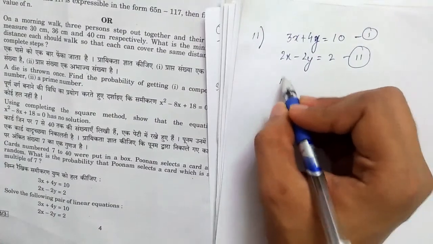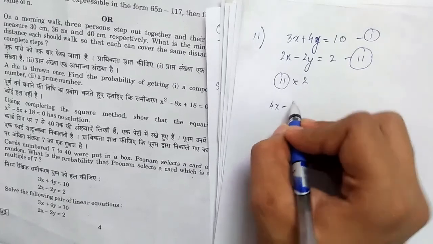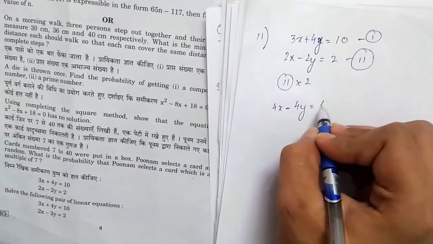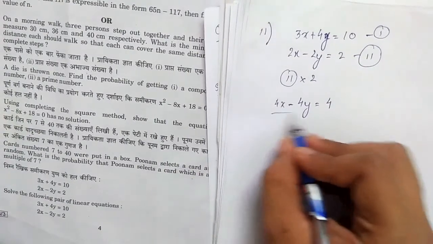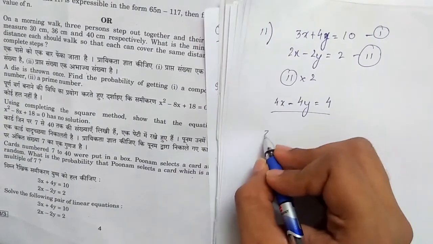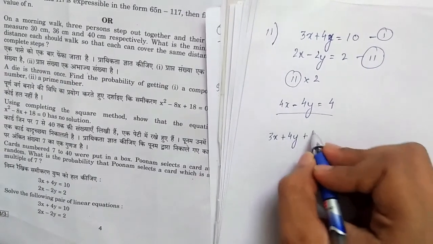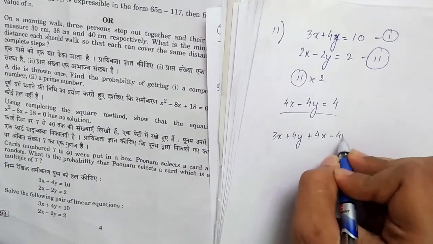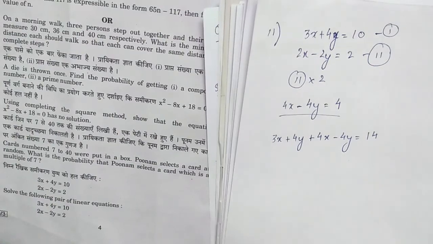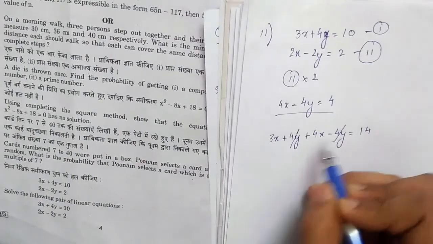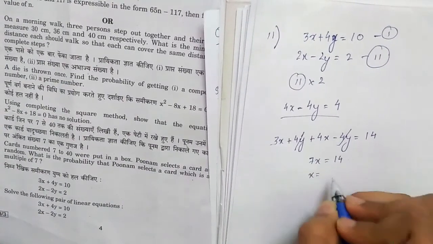Multiply equation 2 by 2. So it will become 4x minus 4y is equal to 4, and add the first and the updated second equation. So that will be 3x plus 4y plus 4x minus 4y is equal to 14. So 4y cancel each other and it is 7x is equal to 14. So x is equal to 2.